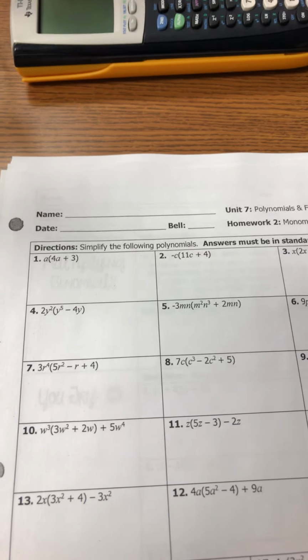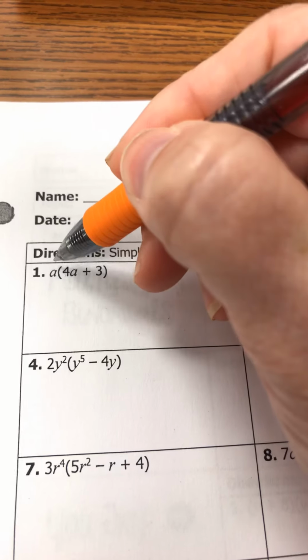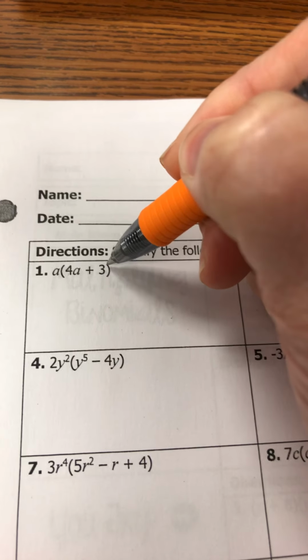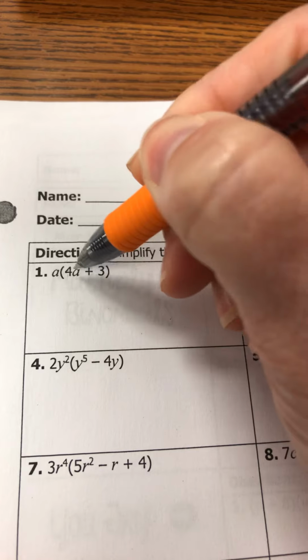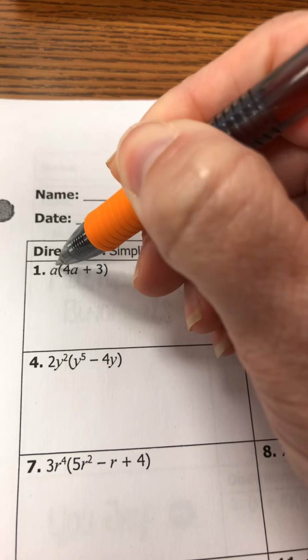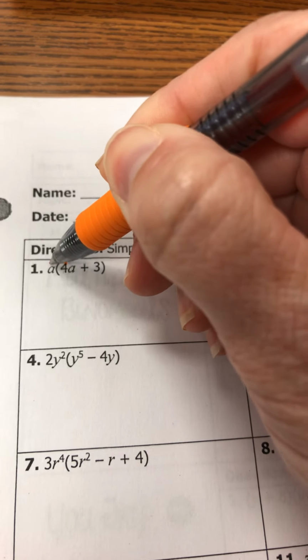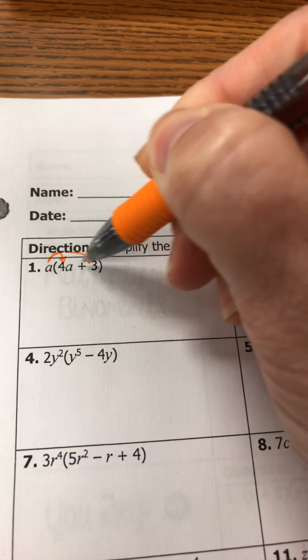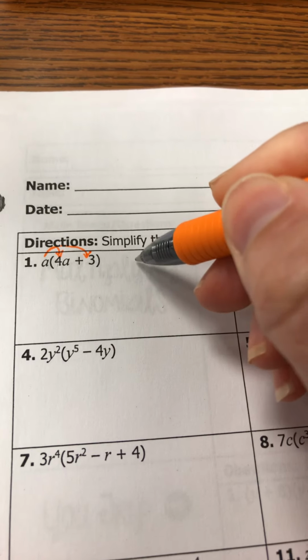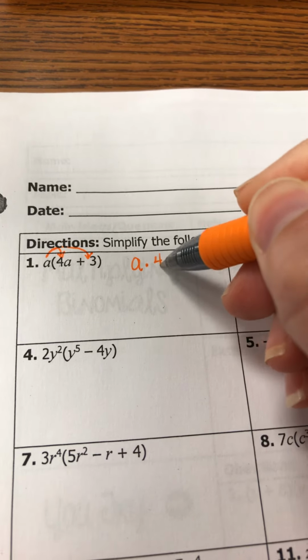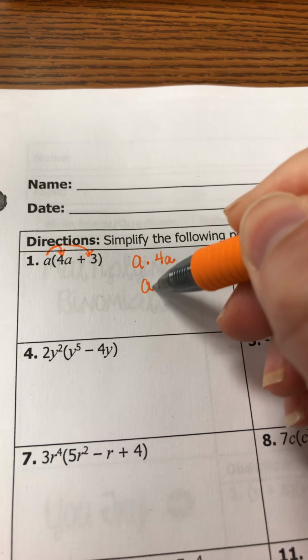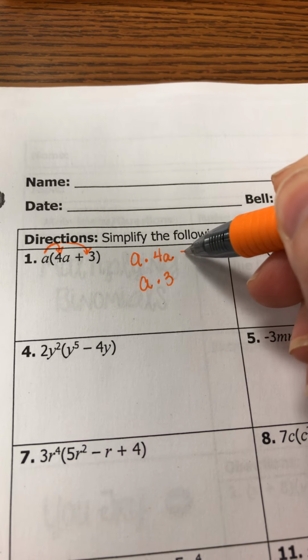So let's look at number 1. We have a times 4a plus 3. This is my monomial, and I'm multiplying it to a binomial. So I'm simply going to distribute a to both terms inside that parenthesis. So I'm going to multiply a times 4a, and I'm going to multiply a to positive 3.